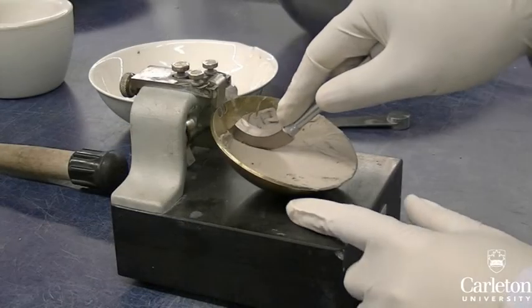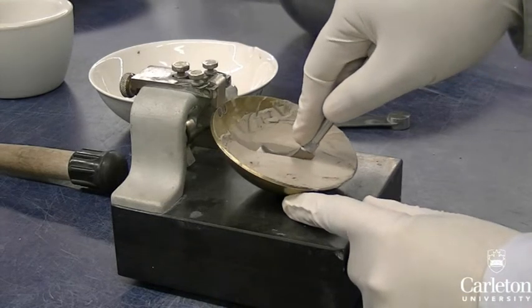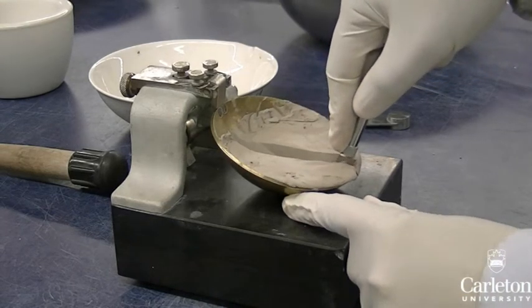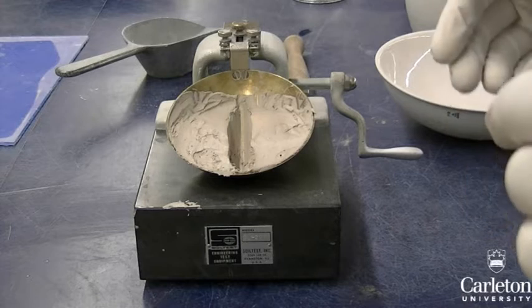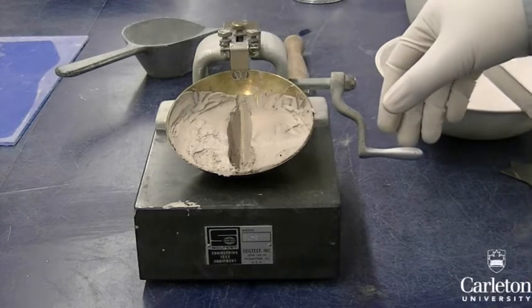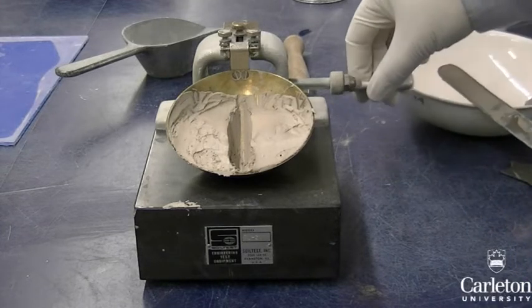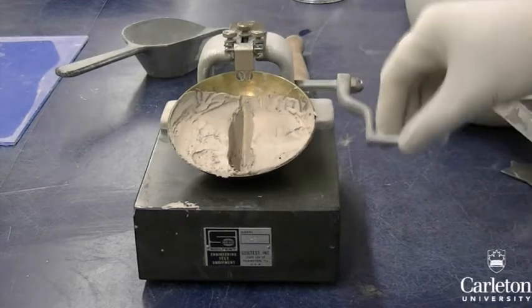Use a grooving tool to cut a groove through the center of the brass cup like this. Make sure that the brass cup is clearly visible through the groove. Now that the Casagrande cup is set up, we can start the test. Turning this handle will cause the cup to rise to a height of about 1 centimeter and then drop to the base.